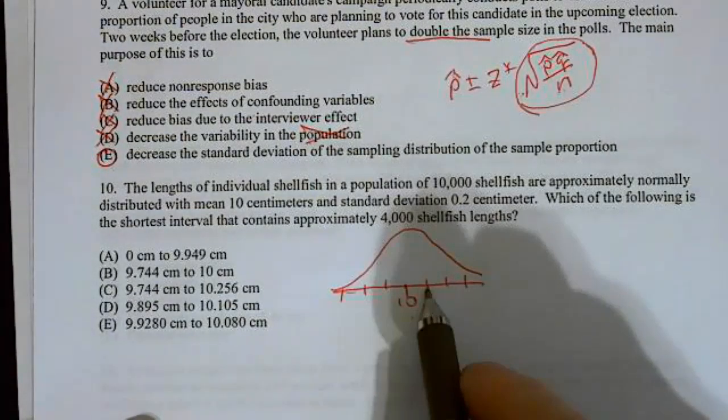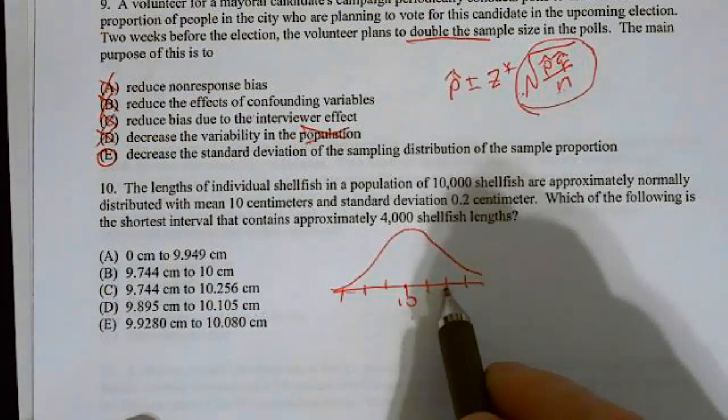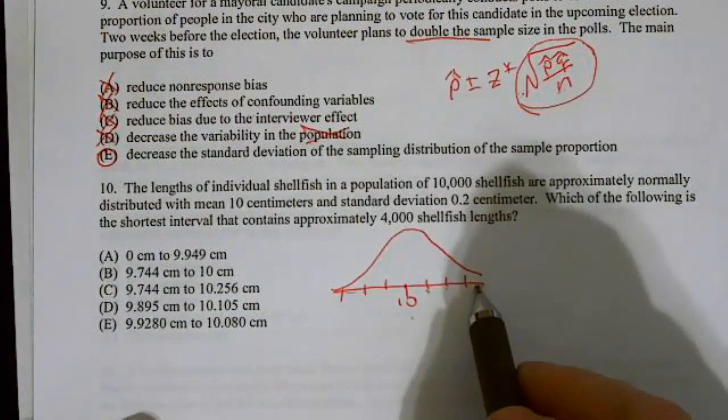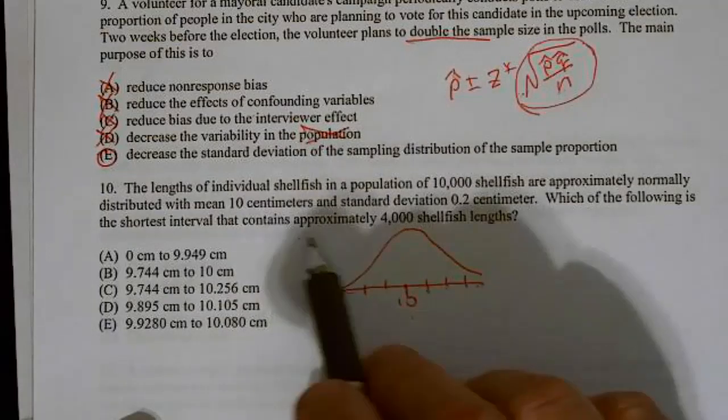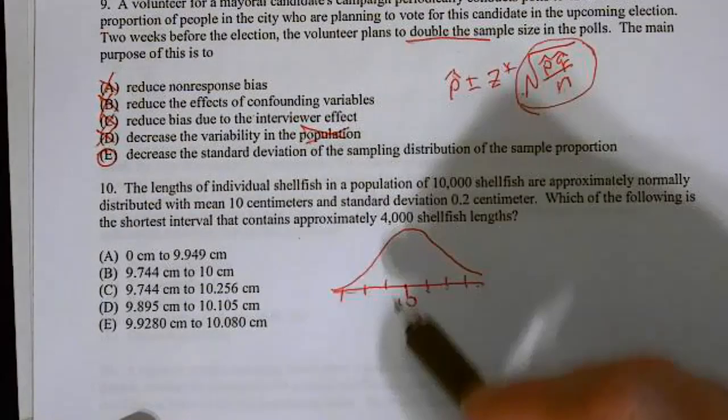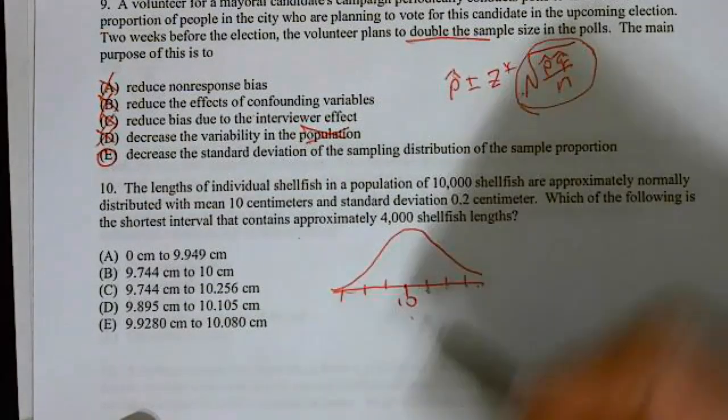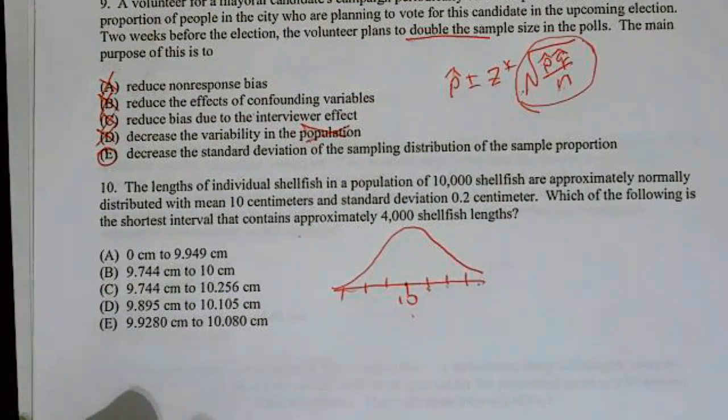And all of these would be 10.2, 10.4, 10.6, so I'm adding 0.2. Which of the following is the shortest interval that contains approximately 4,000 shellfish? Well, first off, if we want the smallest interval, we're going to need to be centered on the mean. So it's really key that you remain centered on the mean.